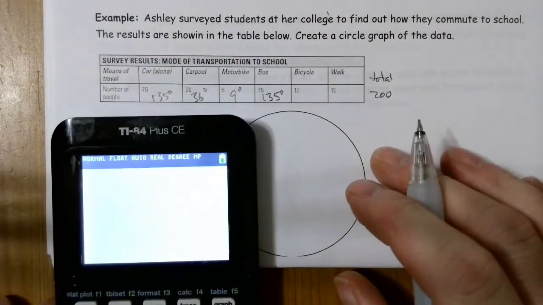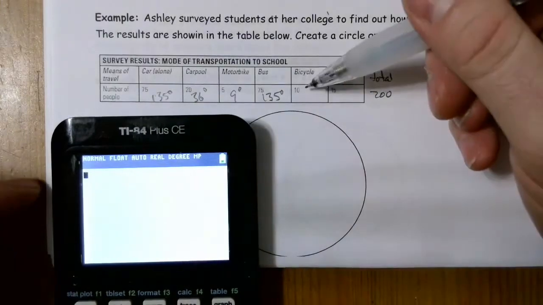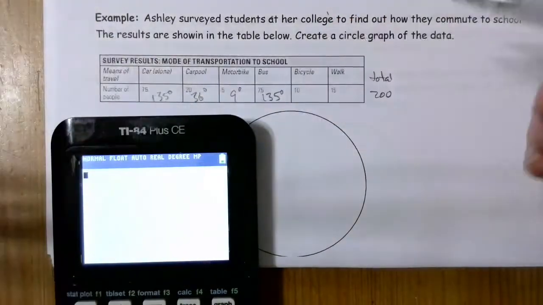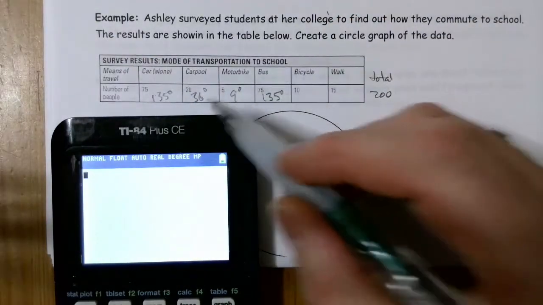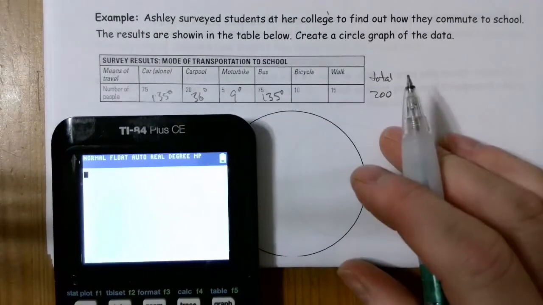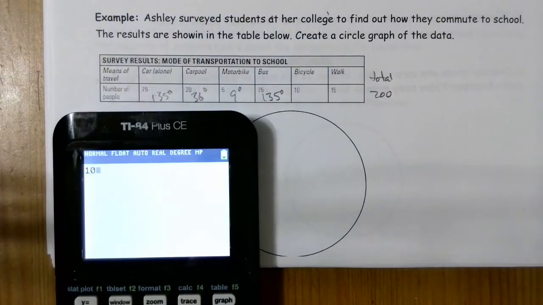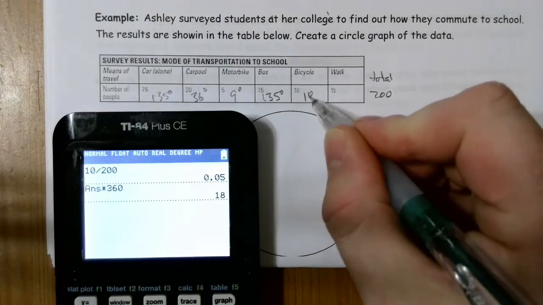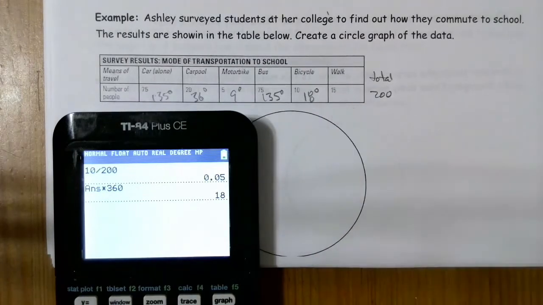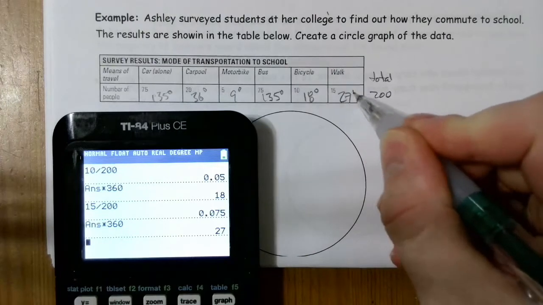That's okay. 10. Seeing as 10 is half of 20, I'm assuming that this is going to be half of that, 18 degrees. But let's figure that out here. So 10 divided by 200, and then multiply that by 360. Yeah, and there we go, that's 18 degrees. And then lastly, 15 divided by 200, 7.5%, multiplied by 360, and I'm getting 27 degrees.